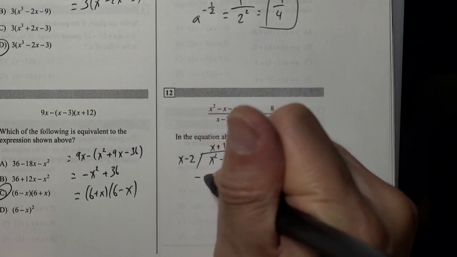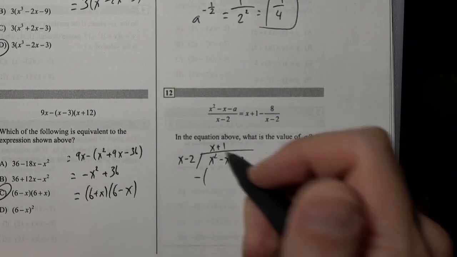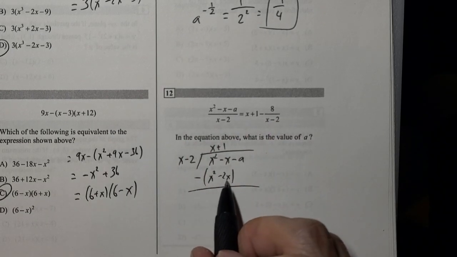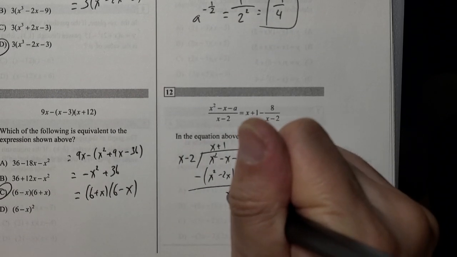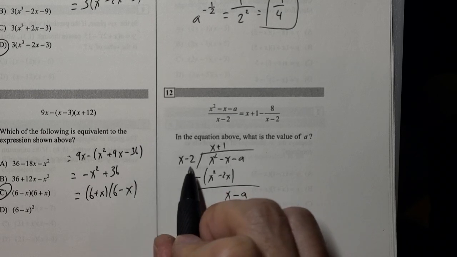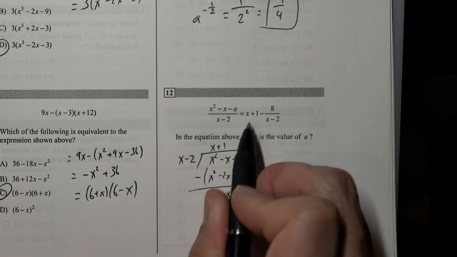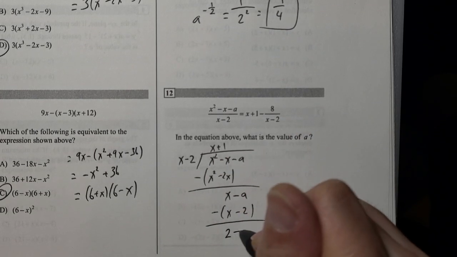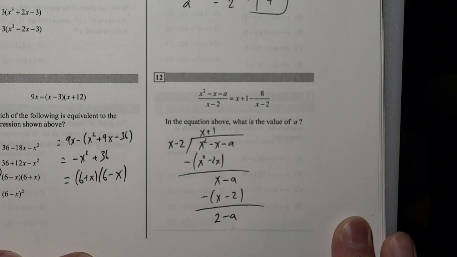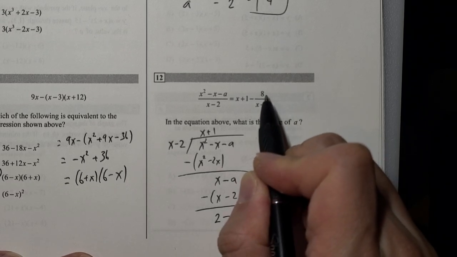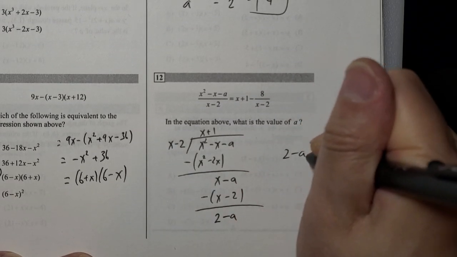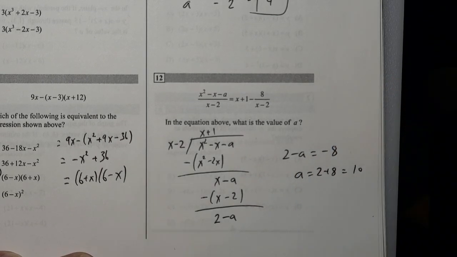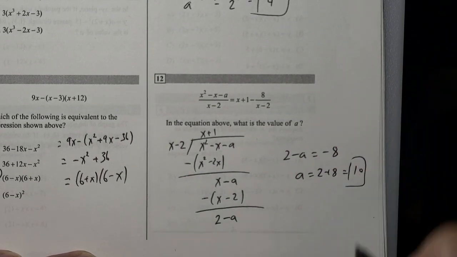Okay, so let's see. So x times x minus 2, that is x squared minus 2x, like that. This becomes a plus 2x, so it will be plus 2x minus x, that's x minus a. So if I have a 1 from there, right? So it'll be minus x minus 2. So this would be 2 minus a is the remainder. Earlier, we said the remainder is negative 8. So 2 minus a is negative 8. So a would be 2 plus 8, which is 10. Did I do that right? Yes. Good. Okay.